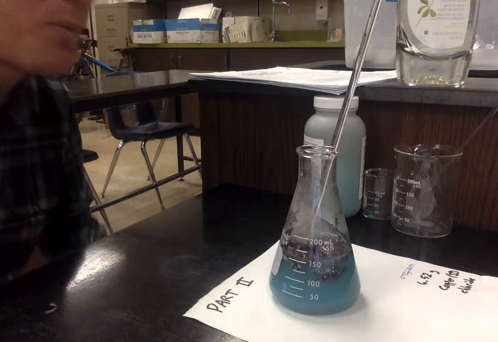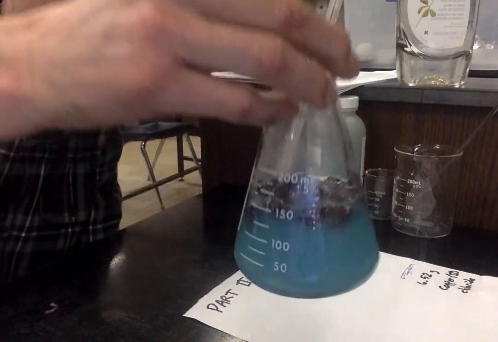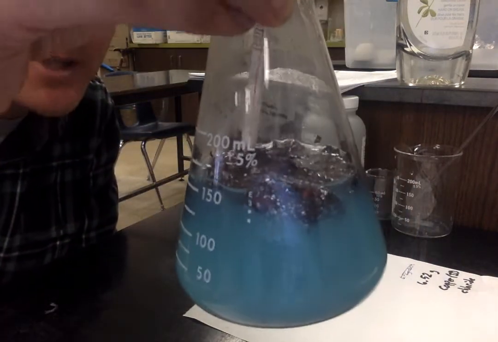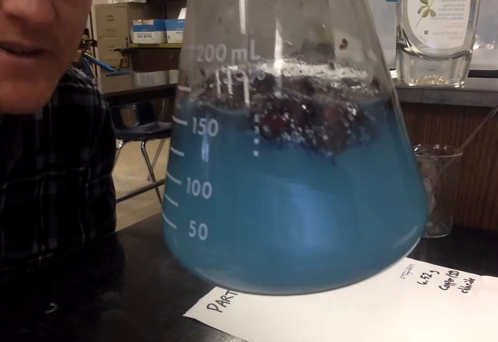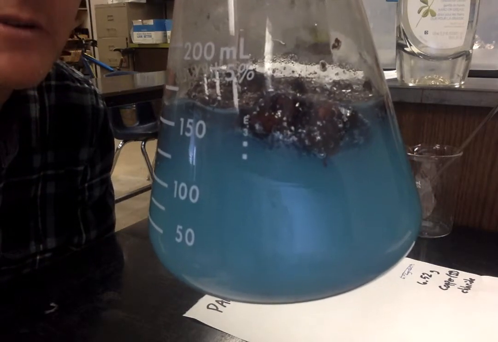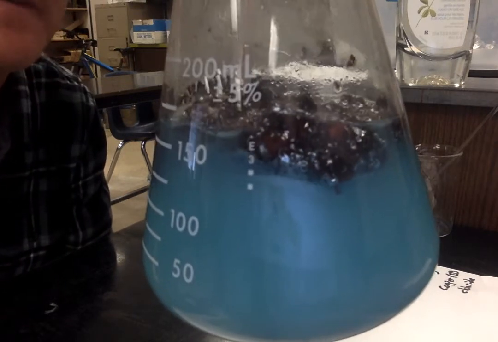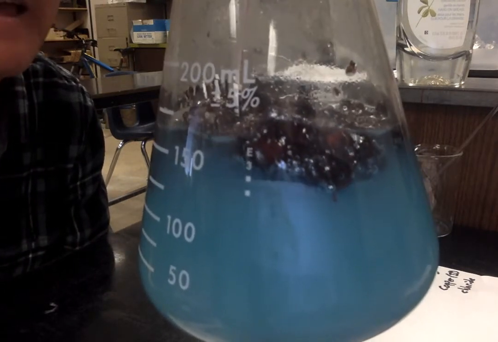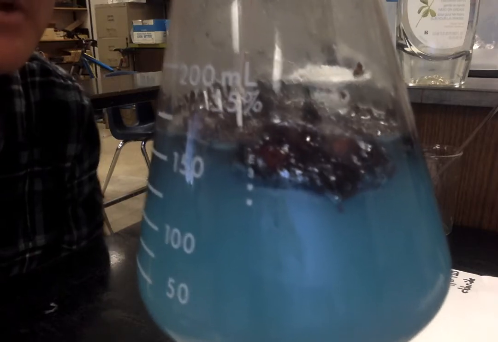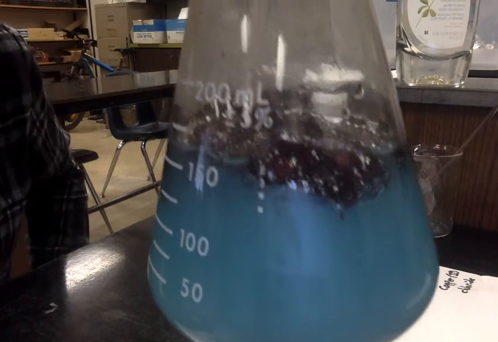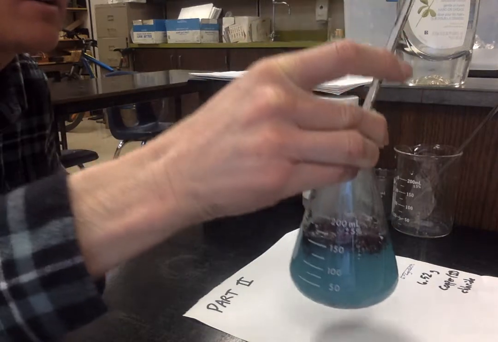Consider making a comparison of the color of the copper solution now. Is it the same depth of a blue color? Has there been a change in the color of the solution? Has the blue changed? How about the foil? Compare the foil before with the foil as it is now.